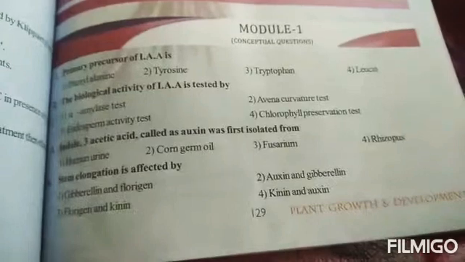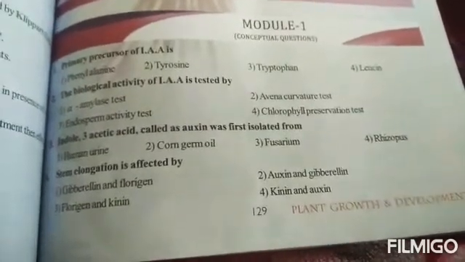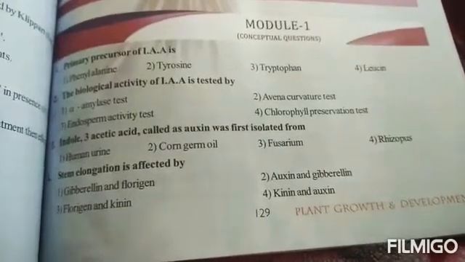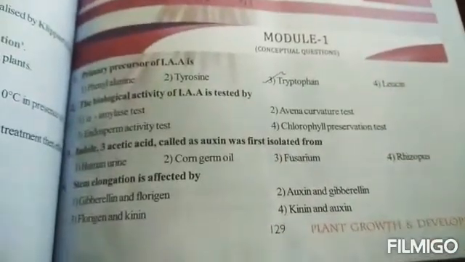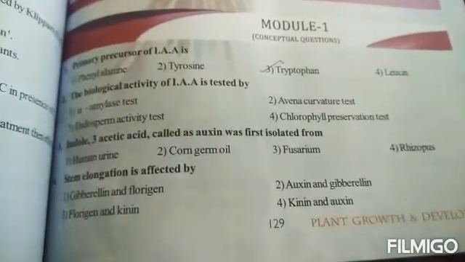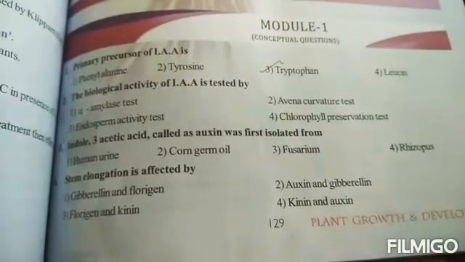Okay, so our first question. What is the primary precursor of indole acetic acid? Phenylalanine, tyrosine, tryptophan, leucine. So the answer is tryptophan. The biological activity of indole acetic acid is tested by alpha amylase test, Avena curvature test, endosperm activity test, chlorophyll preservation test.